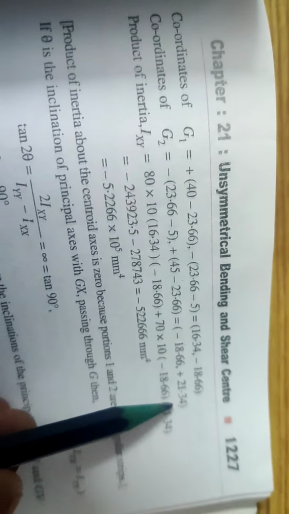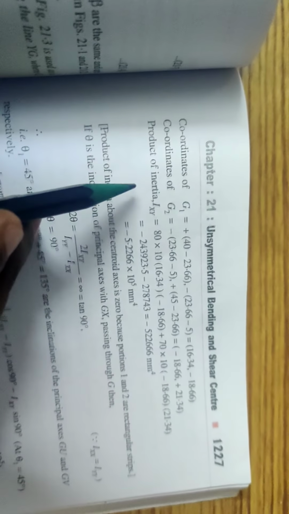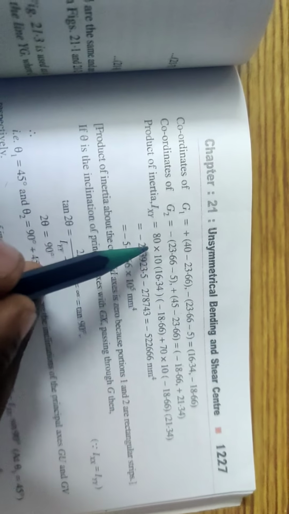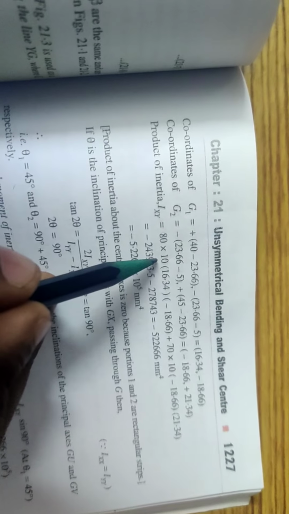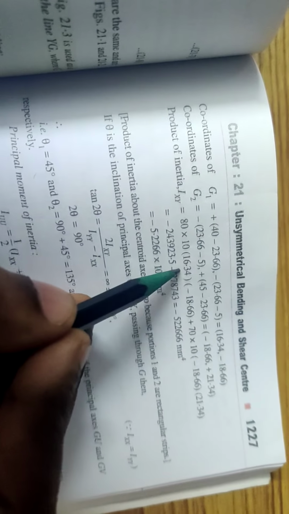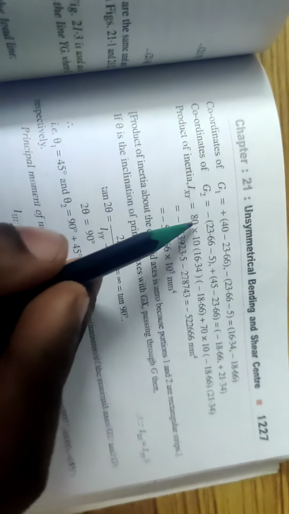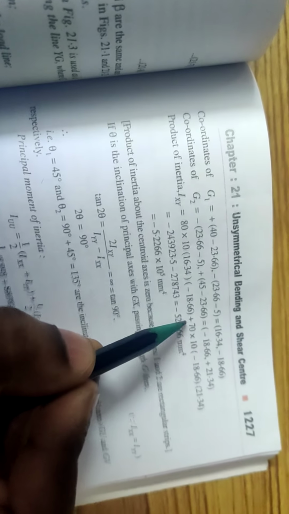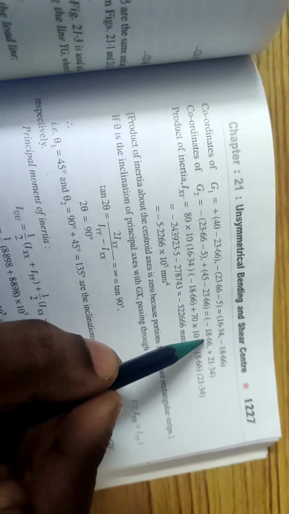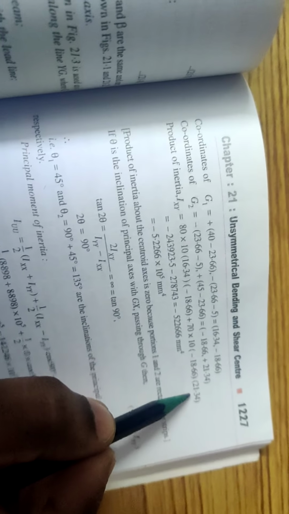plus 21.34. After calculating the coordinates of G1 and G2, we have to calculate the product of inertia Ixy. Ixy is equal to the area of portion 1, 80 into 10, times the x coordinate of G1, 16.34, times the y coordinate of G1, minus 18.66, plus the area of portion 2, 70 into 10, times the x coordinate of G2, minus 18.6, times the y coordinate of G2, 21.34.